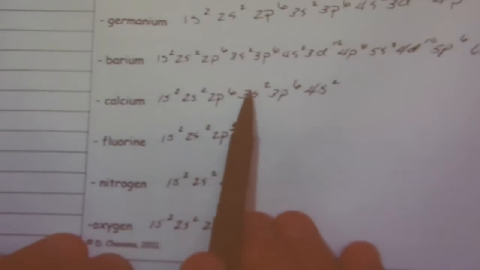Calcium: 1s2, 2s2, 2p6, 3s2, 3p6, 4s2. That's a total of 20 electrons. Fluorine: 1s2, 2s2, 2p5. Nitrogen: 1s2, 2s2, 2p3. Oxygen: 1s2, 2s2, 2p4. All right? 1s2, 2s2, 2p4 for oxygen.